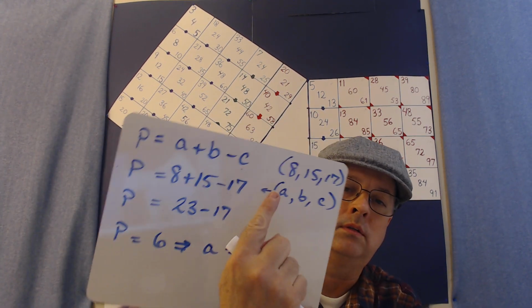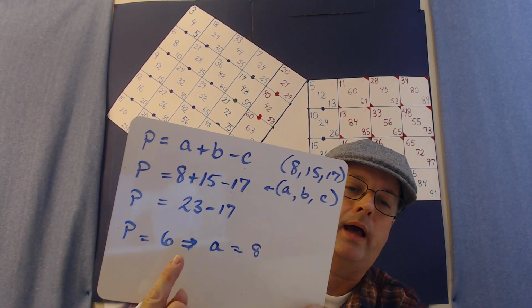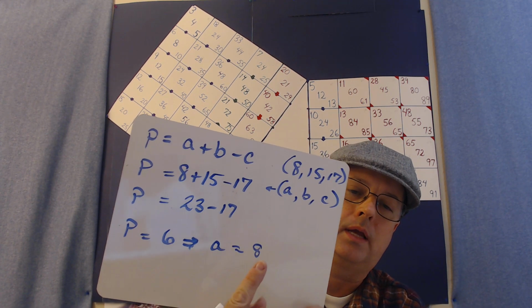That's what the a value is. And so in order for this p-value, which is 6, to become the a value, which is 8, we would just subtract 8 minus 6 and get 2. And so that means that we're taking the a value and subtracting the p value.